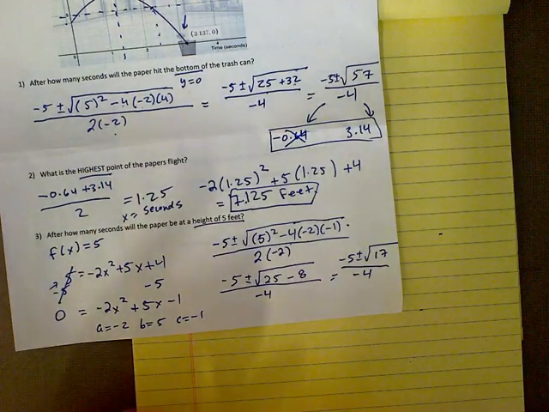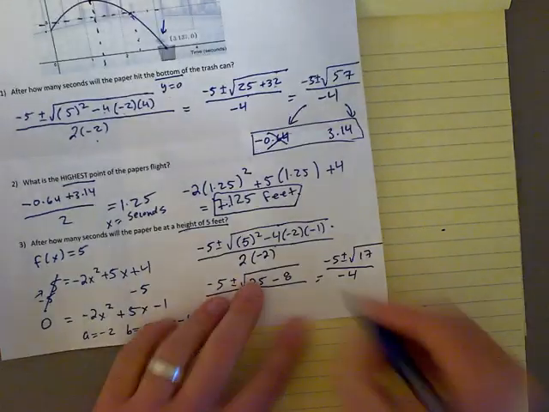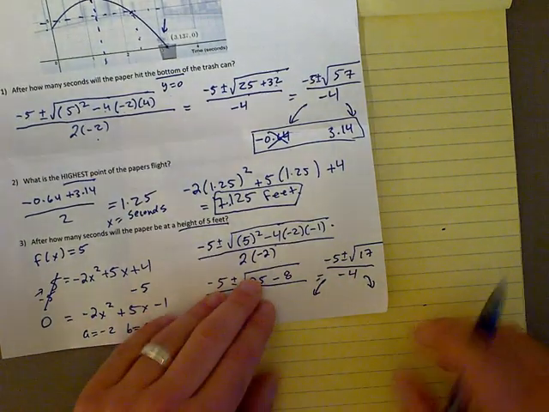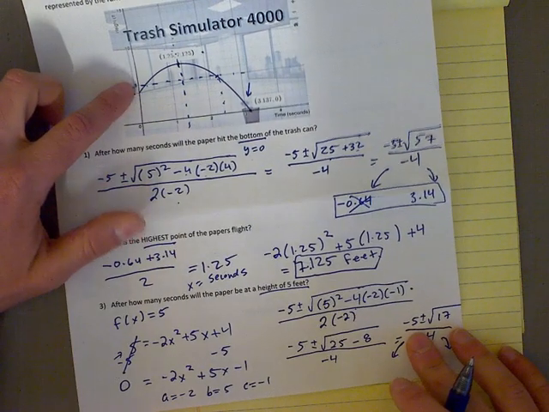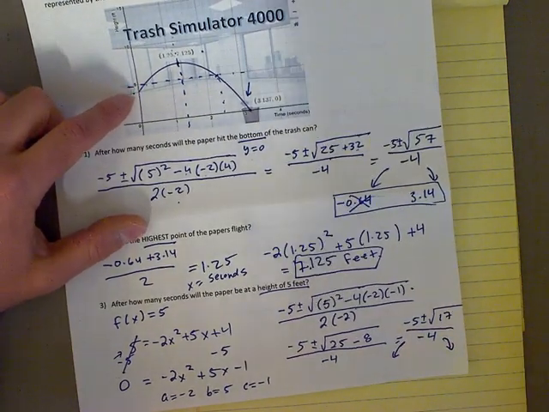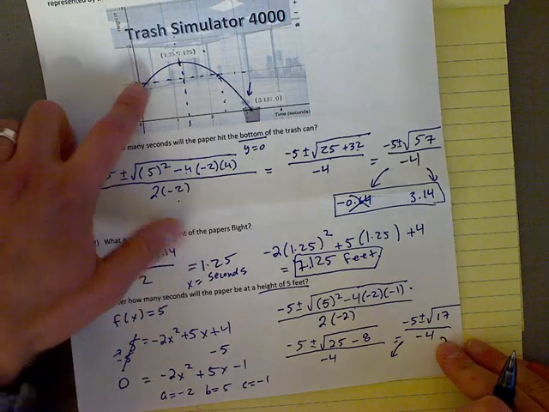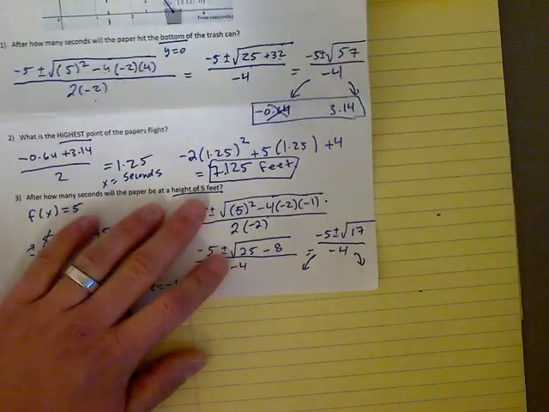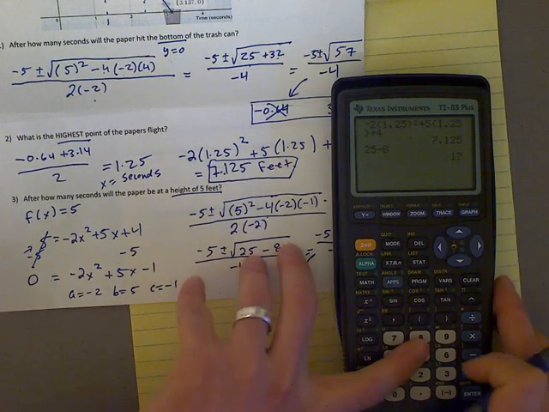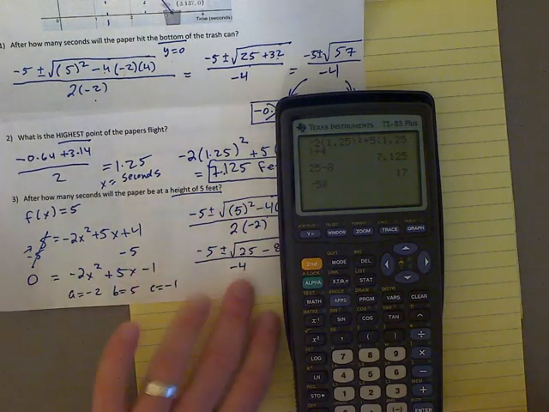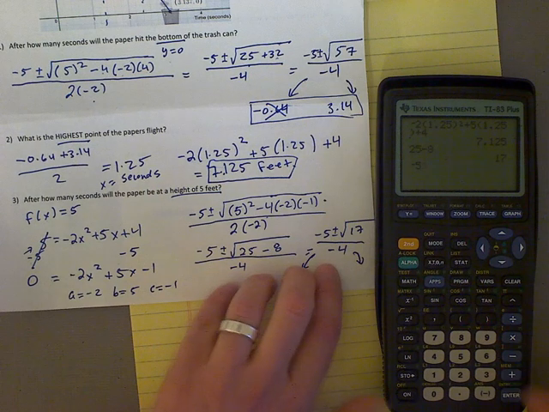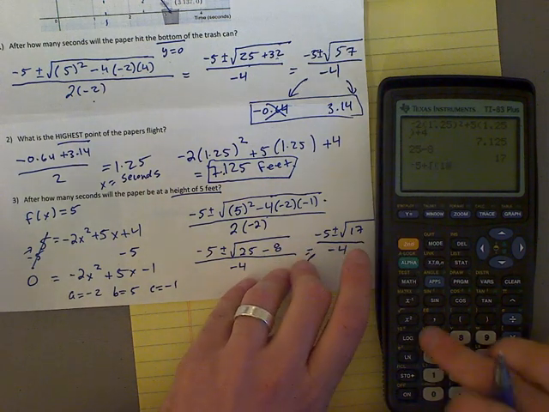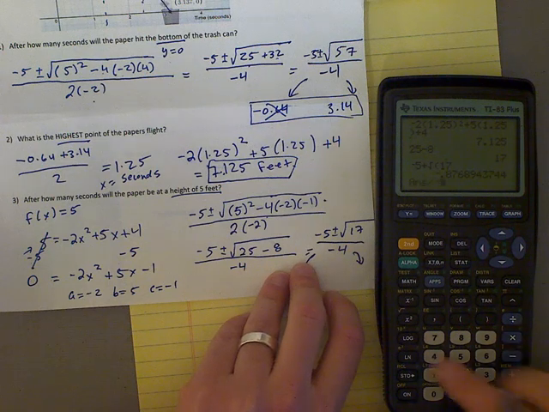And then, just like we did in number 1, let's get the approximate answers. And in this case, I would expect, again, looking at the graph, that both answers would be positive since it's at 5 feet here and here, which are both in the positive x direction. Let's confirm that. Negative 5 plus square root of 17 divided by negative 4.